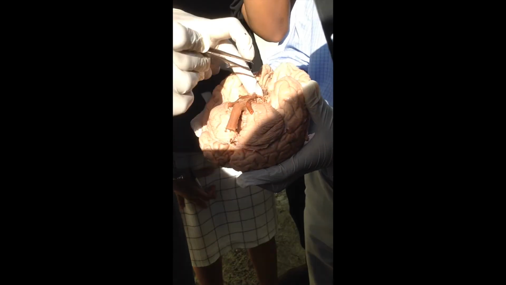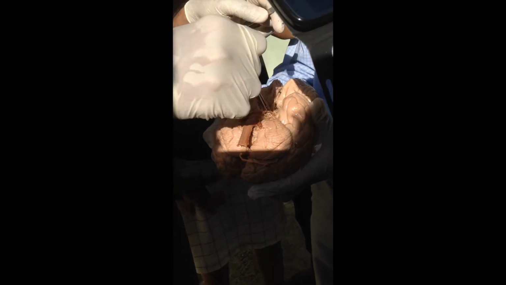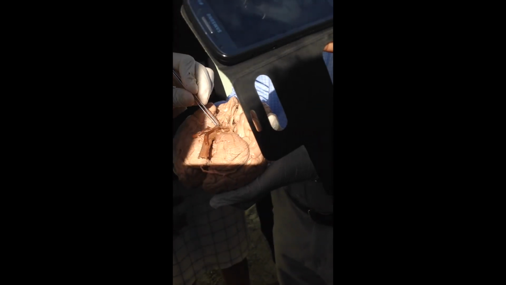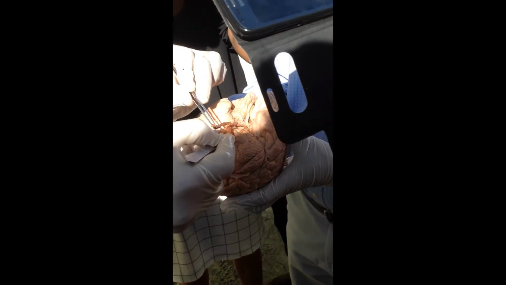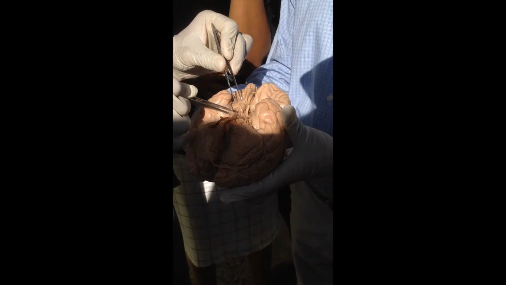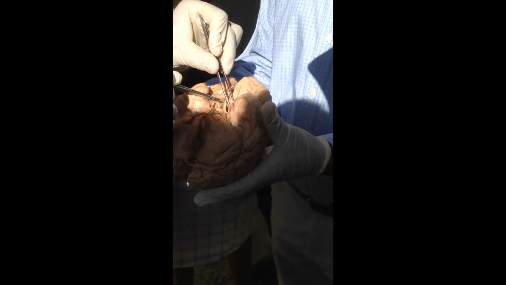So you can see here, this is the circle of Willis around that midbrain area, right? Those are the structures you remember. So what is this? This is the vertebral artery, basilar artery. There are some other branches, don't worry too much, right? So this is the vertebral artery, basilar artery, posterior cerebral, and then the anterior cerebral here, and another anterior cerebral here.